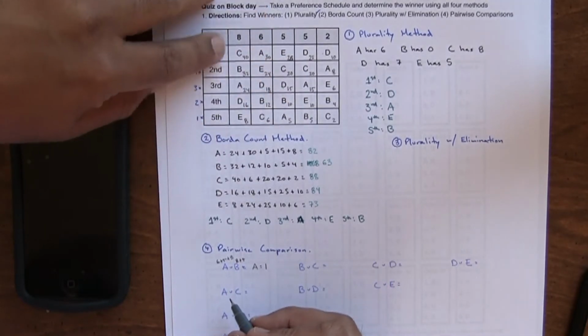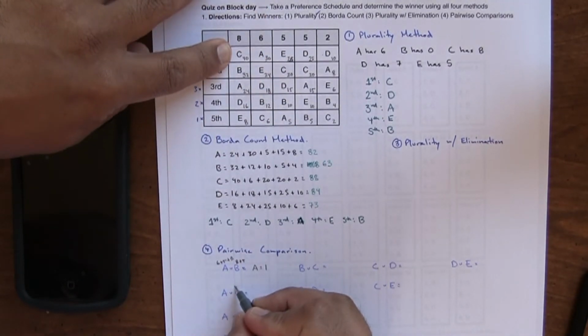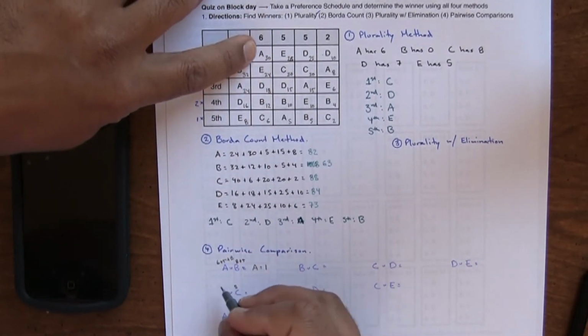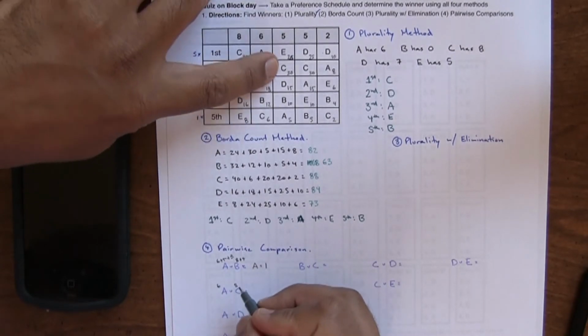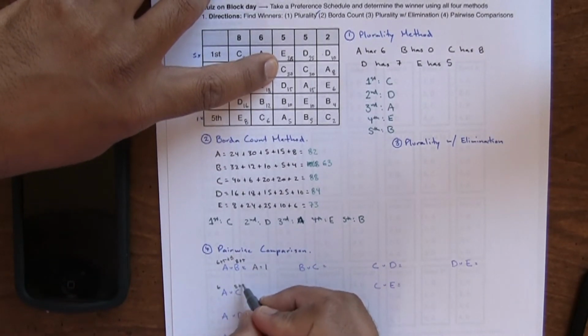All right, A versus C. C gets those first. A gets those first. C gets those first.